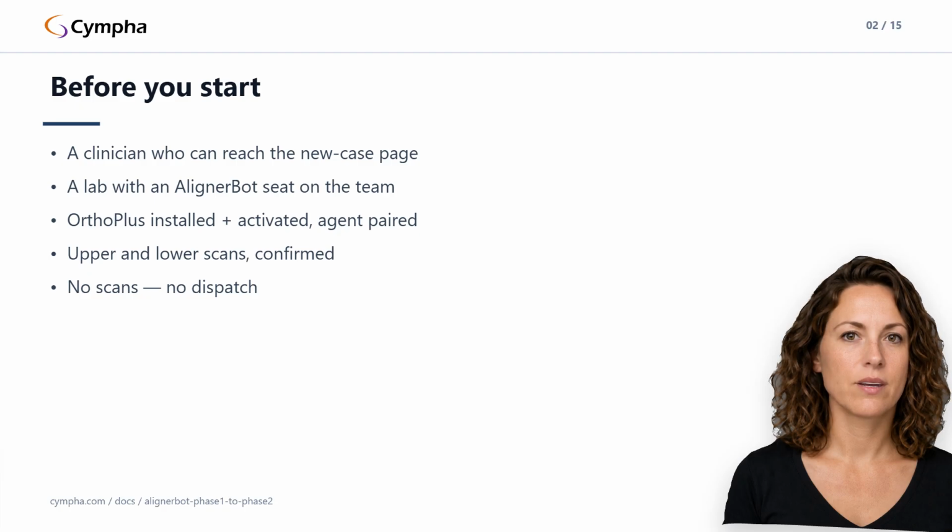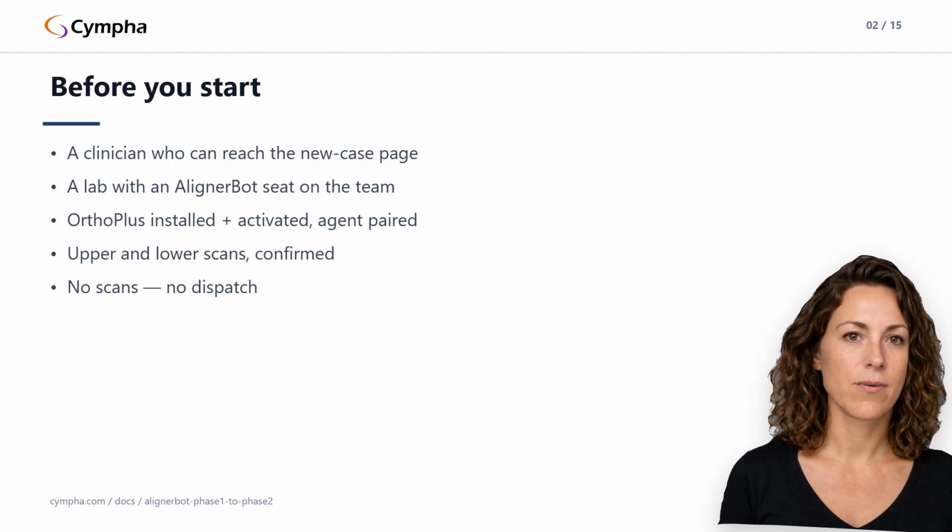Step 1, the clinician's move. They open the new case page on app.cympha.com, search for a lab offering AlignerBot, and pick the AlignerBot category. Picking it reveals the parameters section.